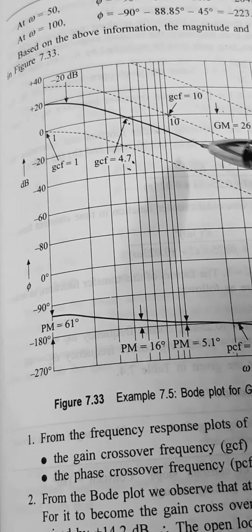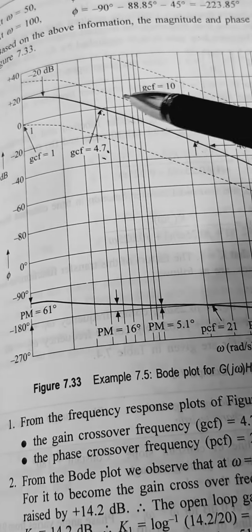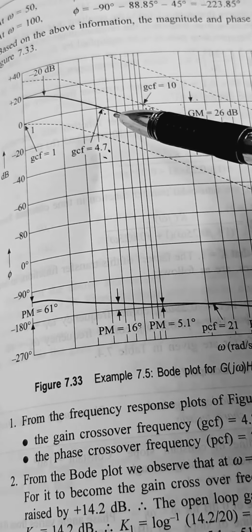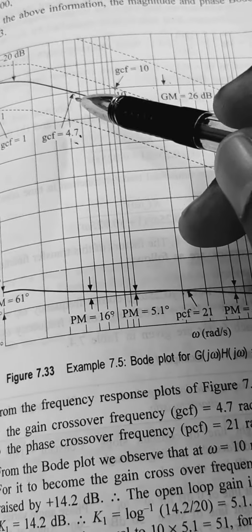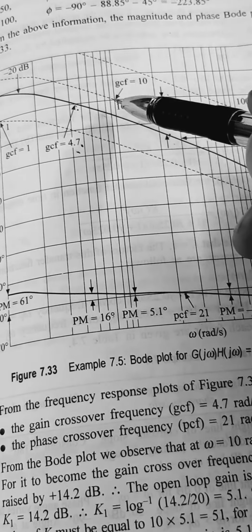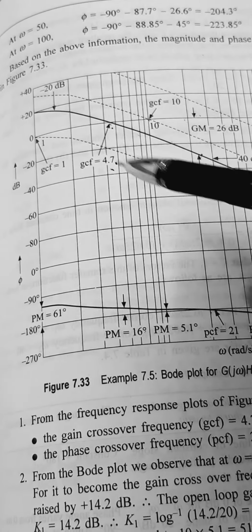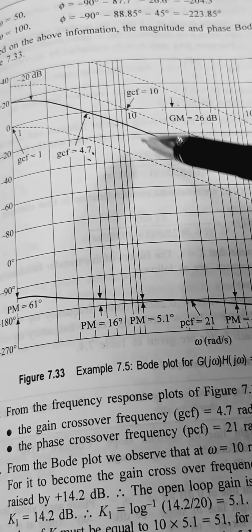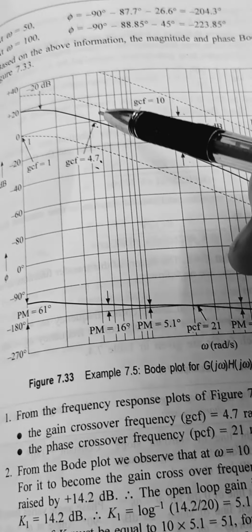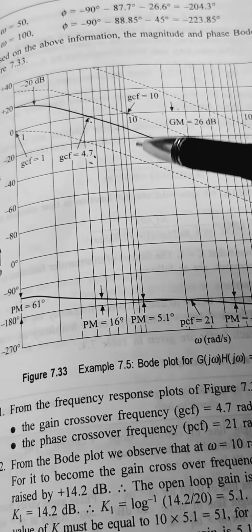Now this is the actual graph. If the gain crossover frequency is 10, then this entire line should pass through frequency 10 at 0 dB. That is why this graph should be shifted if the GCF is 10.